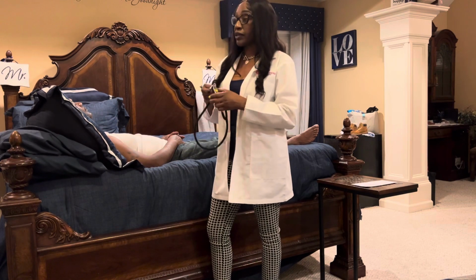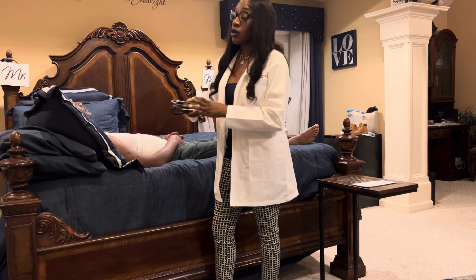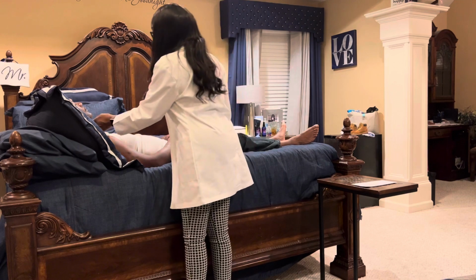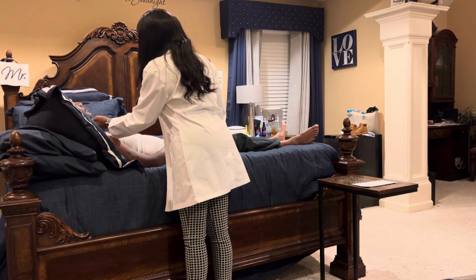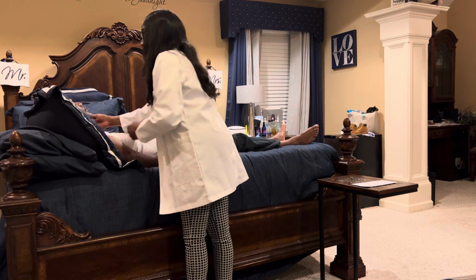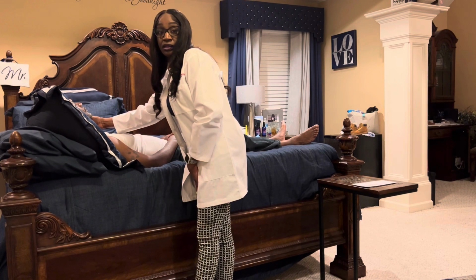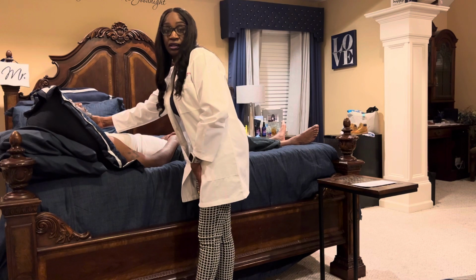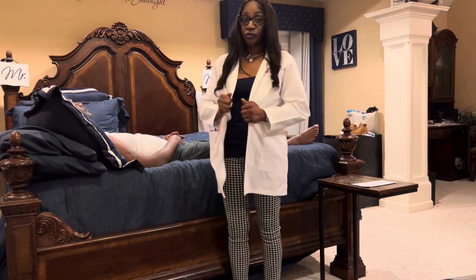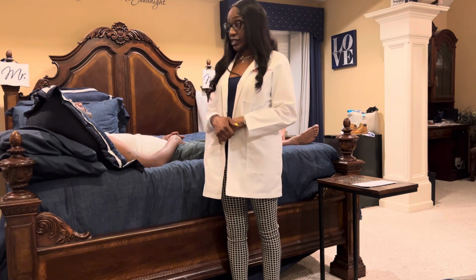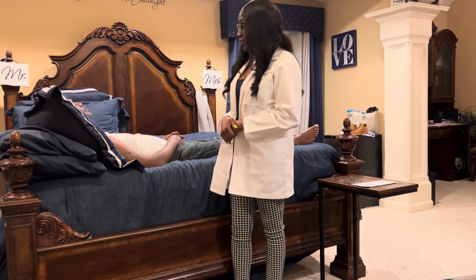Next, I will palpate the carotids, and I would do each one separately so that the patient wouldn't get dizzy or pass out. And I did feel a little brisk upstroke. Next, I will visually inspect his chest for any deformities.